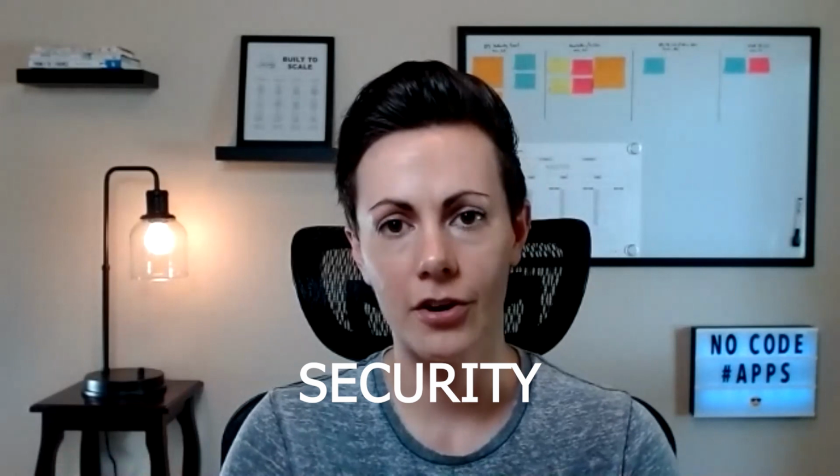Now, I mentioned at the beginning that we would be talking a little bit about security. And this is a big question for a lot of people who are building no-code apps. How secure is it? And can you make sure that all your users have access to all of the right data and information, and that nobody has access to anything that they shouldn't be seeing? It's an important question to ask. And if you haven't asked it yet, it's likely coming.